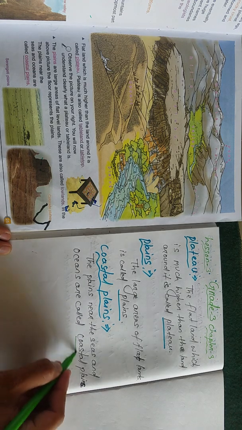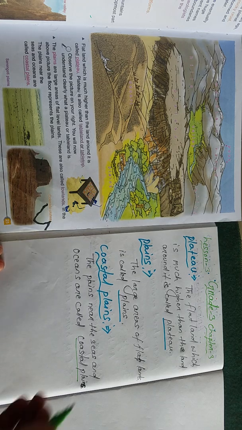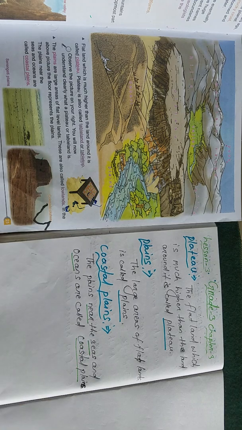So understood, students, what are coastal plains? Just before, we said what plains are. Now if that plain is situated near the sea and oceans, that part we can say is coastal plains. See, students, it is a plain area, low lands.